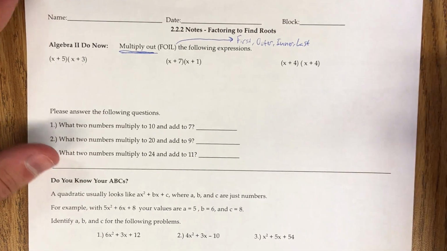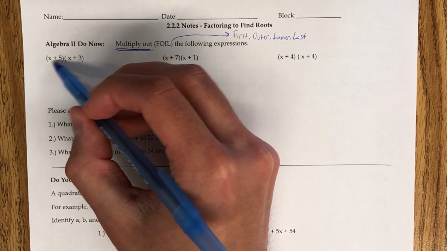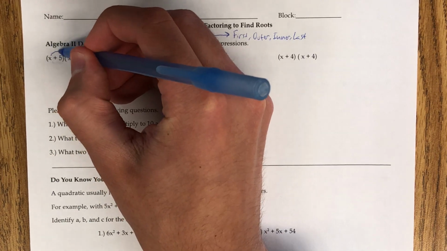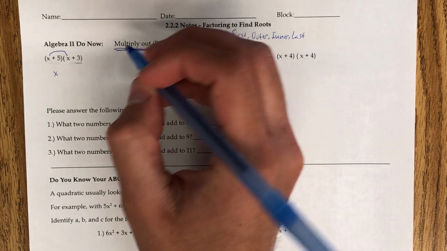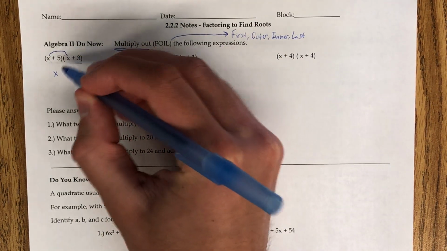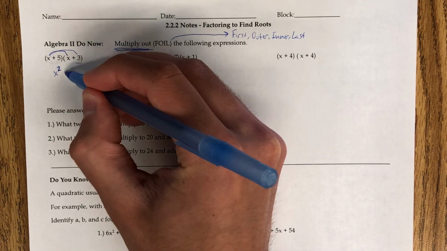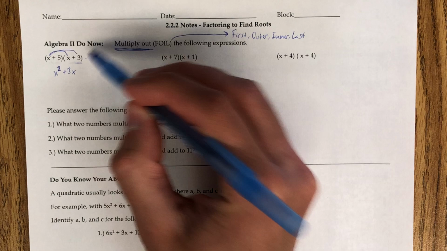So what we do when we're multiplying, we can apply that FOIL, or essentially all we do is you take everything from the first part, multiply it by every piece from the second. So we take our first terms, x times x. Remember, when you're multiplying the same variable, you add the exponent. So x to the first plus 1 is 2. X times x is x squared. X times 3 is 3x. So that's our outer. First, outer.